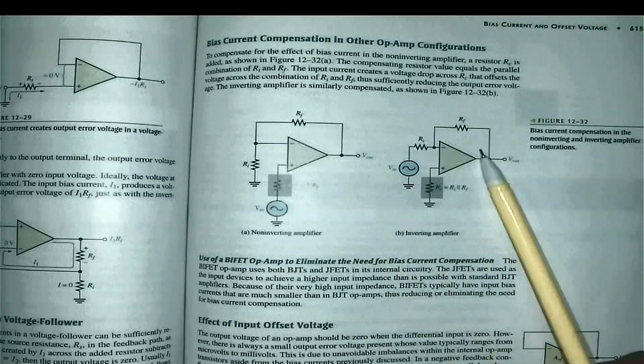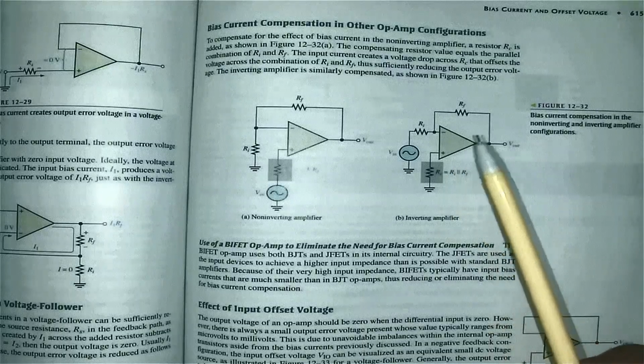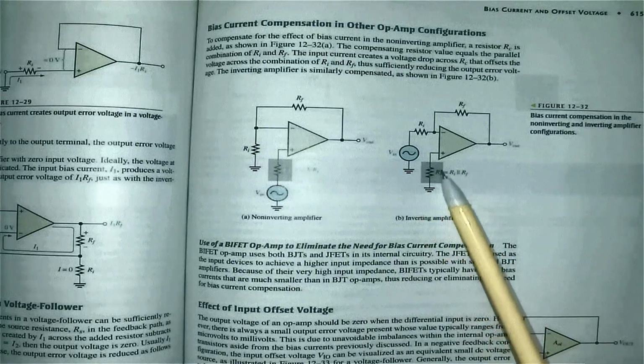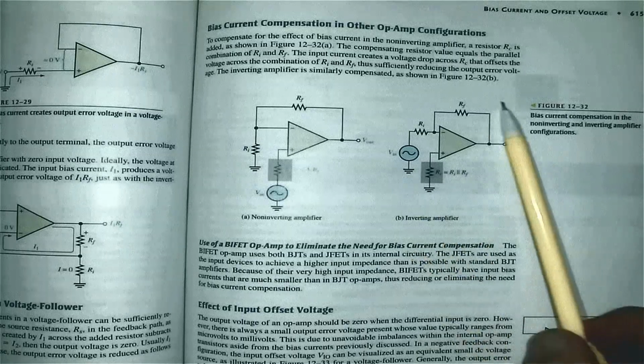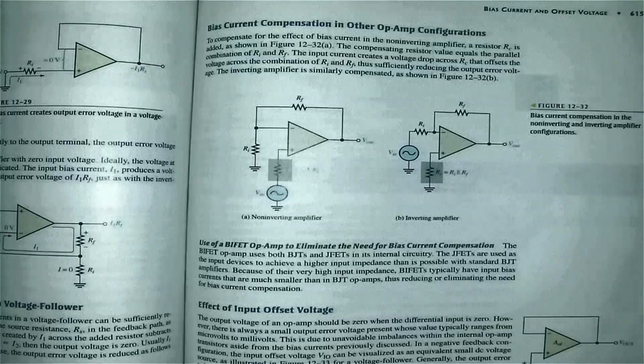In the case of the inverting amplifier, again, I will do exactly the same. RC will be Rin in parallel with Rf, and I will insert it there to compensate in the case of my inverting amplifier.